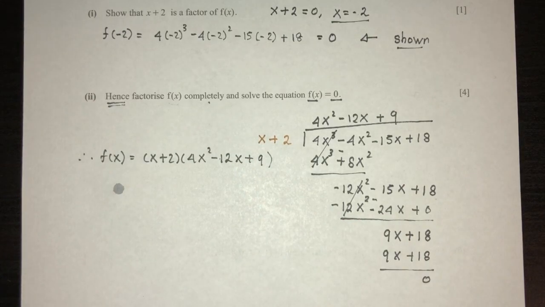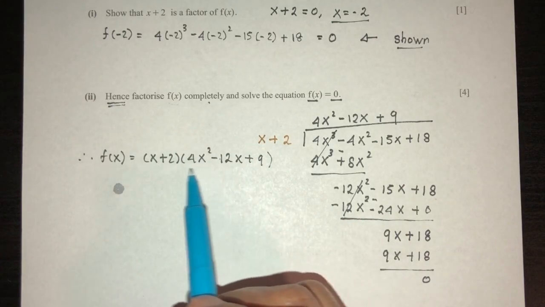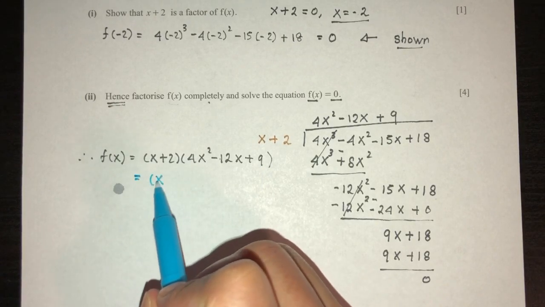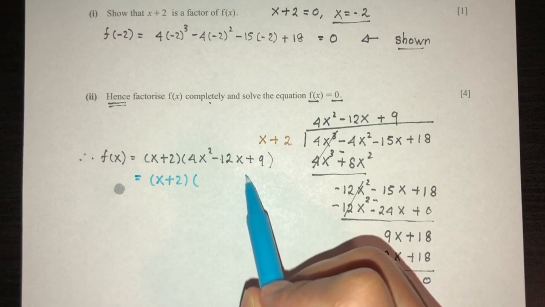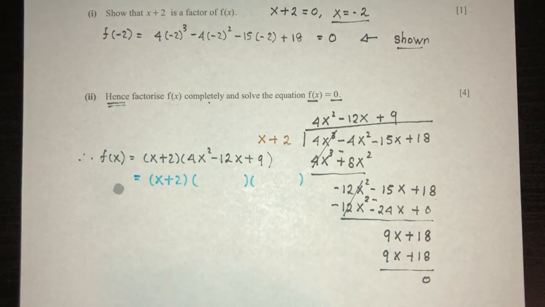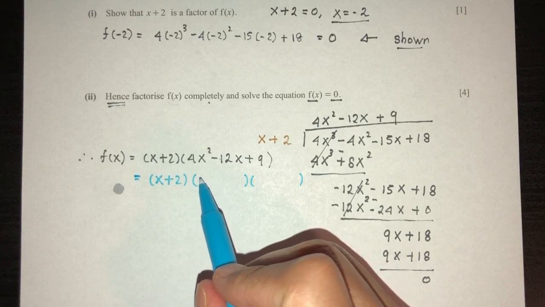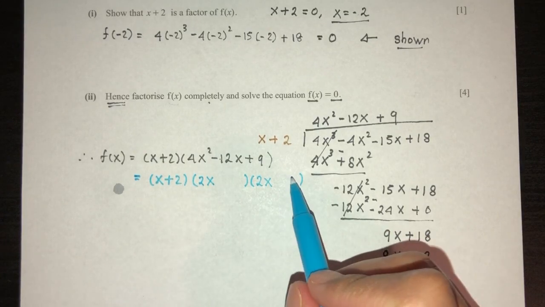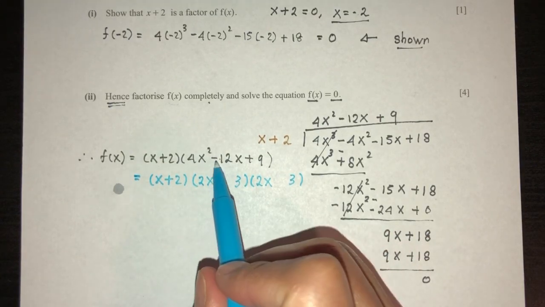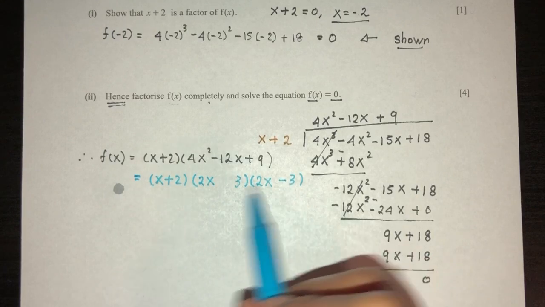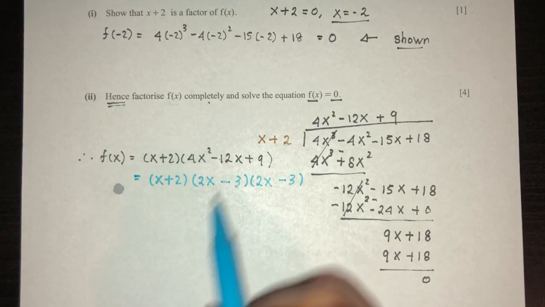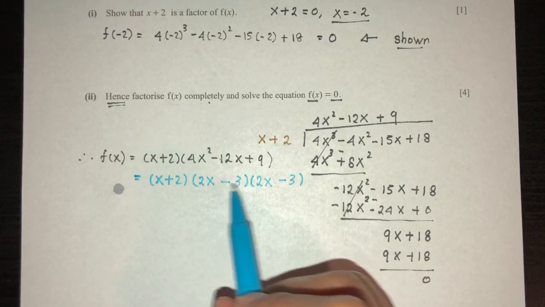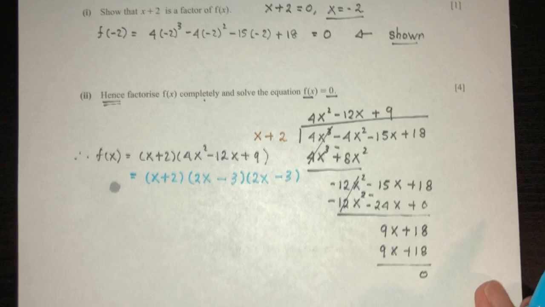Now we have to factorize completely, so we have to factorize this one as well. If you observe, this one is a quadratic equation, so this is also equal to x plus 2, 2 brackets, and 4 we can use to be 2 times 2, right? 4x squared is 2x times 2x. 9 is 3 times 3. Okay, so to get minus 12 we have to have minus 6, so this times this will be minus 6 minus 6. So minus 6 will become minus 12, and minus times minus become plus. So that is good factorization.